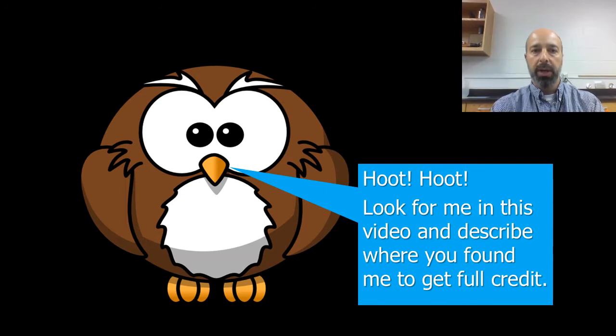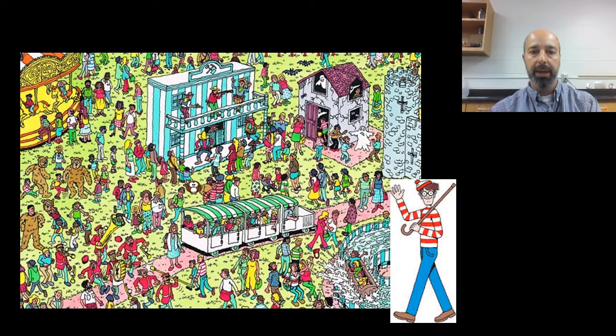You'll also want to keep an eye out for the owl. This is going to be very important too, because after you're done with the homework video, at the end of it, you're going to have to tell me where the owl was. He's going to be kind of small like that, and he'll be hidden somewhere. It's kind of like a Where's Waldo kind of thing, and you're going to have to find him and tell me where he is located. So make sure you're keeping an eye out for him.